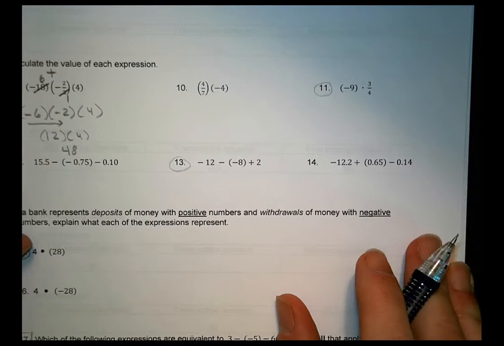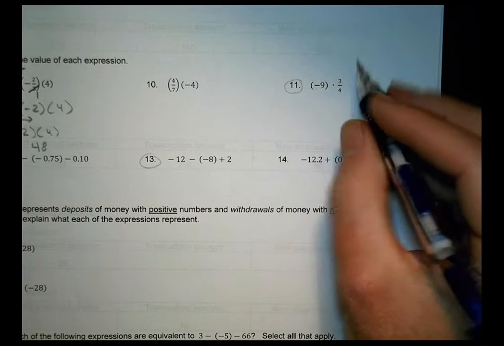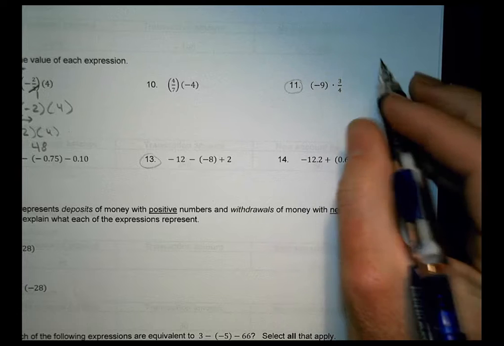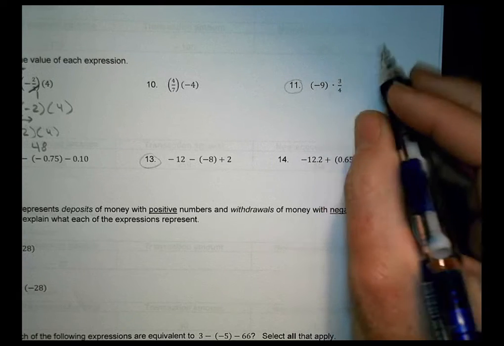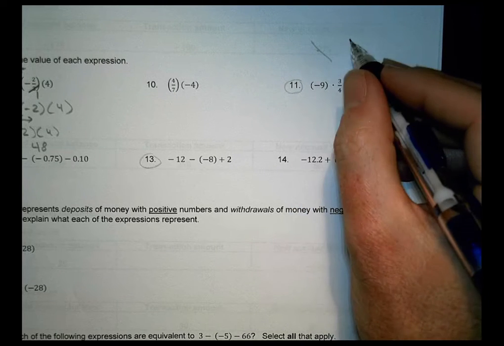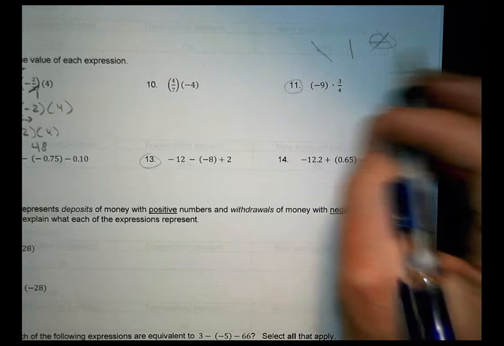All right, number 11. Negative 9 times 3/4. Can I reduce with the 9 and the 4? I really can't. And this is here because you might think, oh, I'll reduce this way. Remember, you can only reduce on the diagonals, right? Or we can reduce vertically. We never, ever, ever reduce horizontally. Okay, so I can't reduce there.